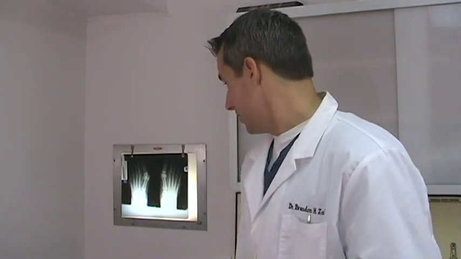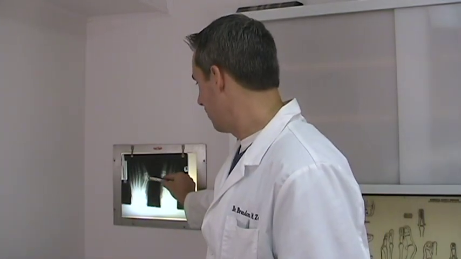The way to get rid of a bunion permanently is with a surgical procedure, and the procedures to fix bunions have come a long way over the last several years. When we fix a bunion now, what we want to do is we want to remove the bump that's present, but we don't want to stop there. We want to align the joint correctly so that this problem does not reoccur.